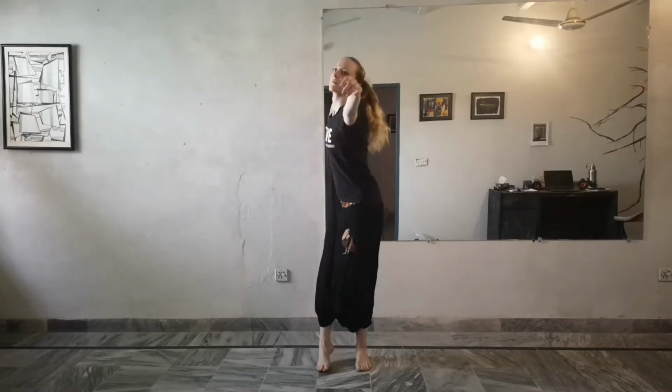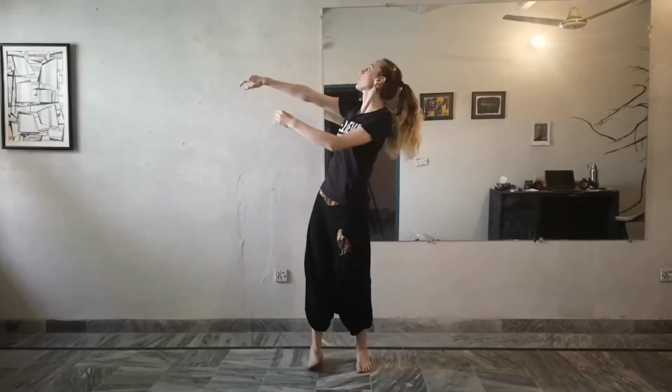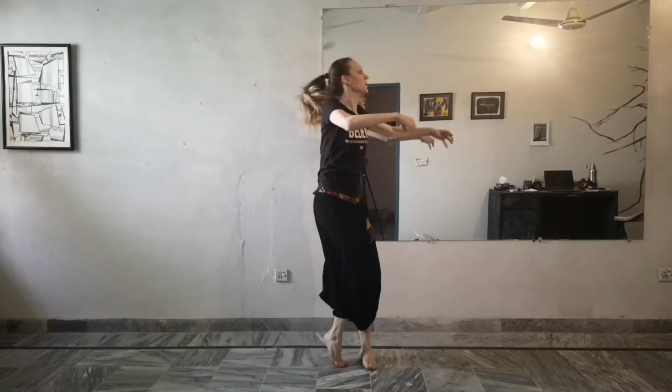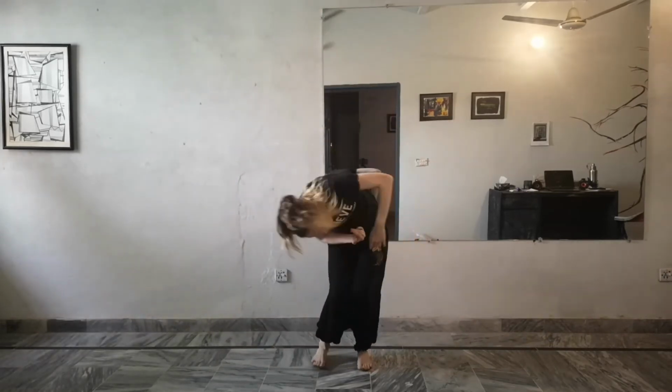So not just using the same motif, but also to use it with different physicalities, different dynamics can really do a lot for helping your viewer understand where they are in the story and what's going on. And there you have it, 1 minute to better choreography.